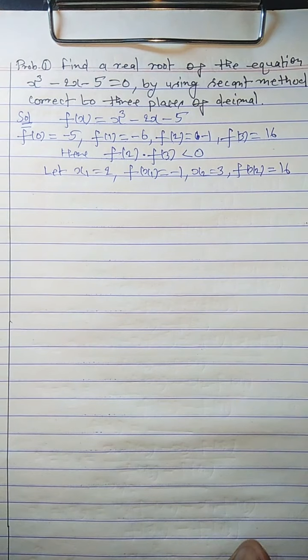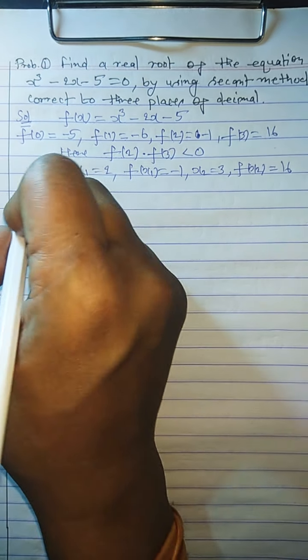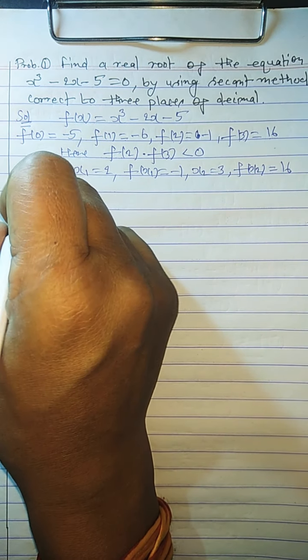Now we apply the secant method. We calculate the first approximated root.